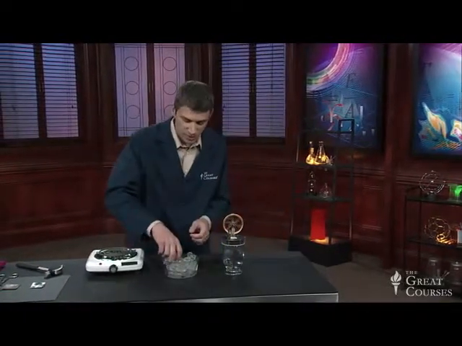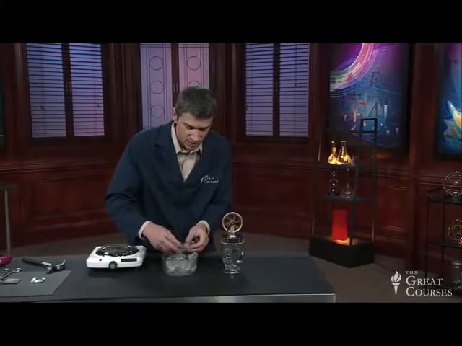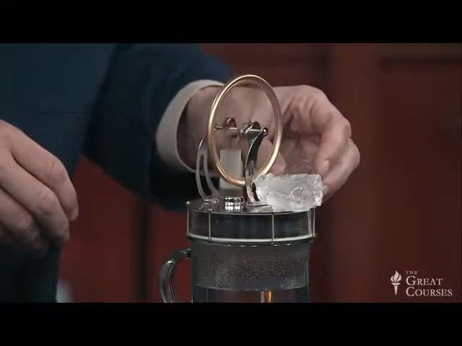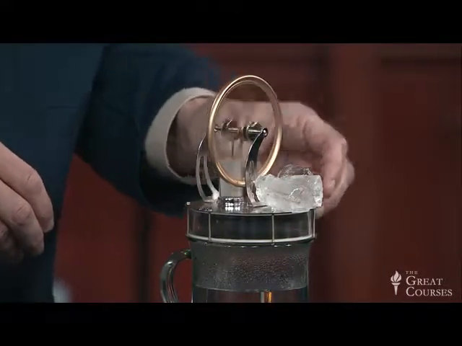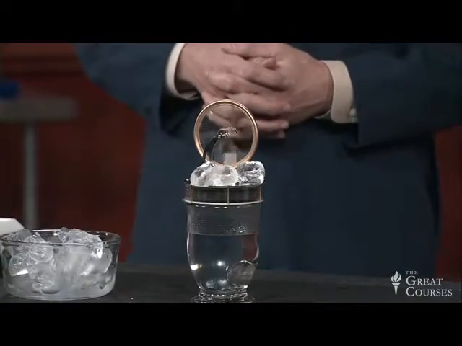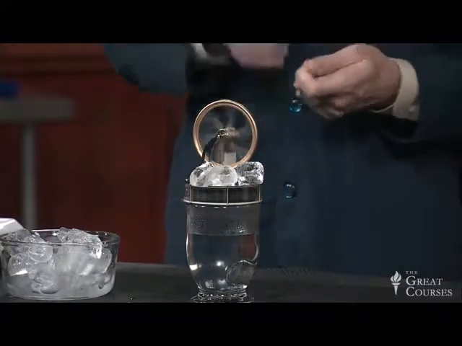Let's take a look at what happens when I put a little bit of ice on top of the engine. Okay. Notice that with just a little bit of ice on top, it's actually spinning a lot faster. So I made it colder and I got more work out of it.